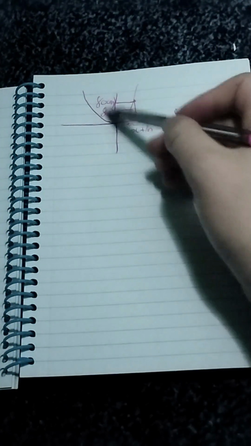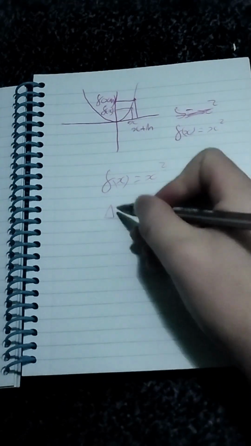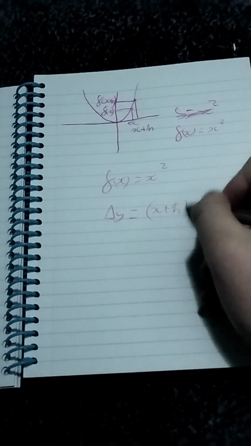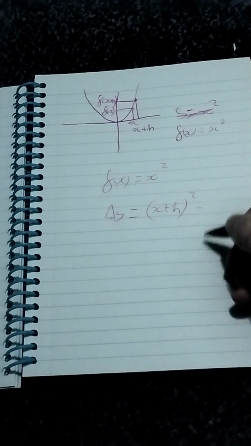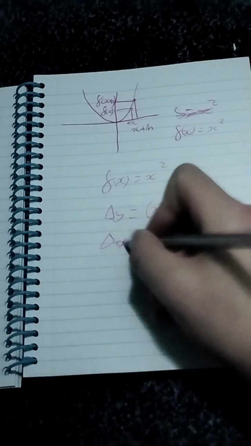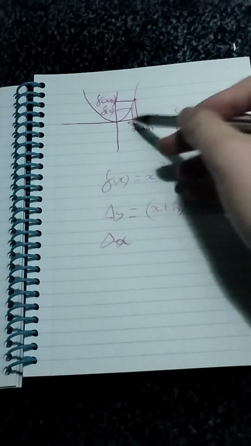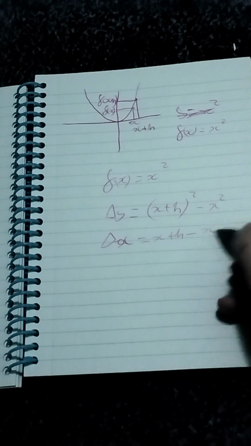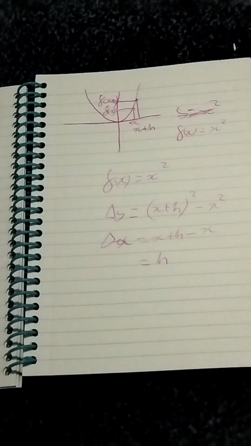First of all, let's work out the change in y. f of x equals x squared, so therefore the change in y is equal to x plus h squared minus x squared. The change in x is x plus h minus x, which is equal to h.